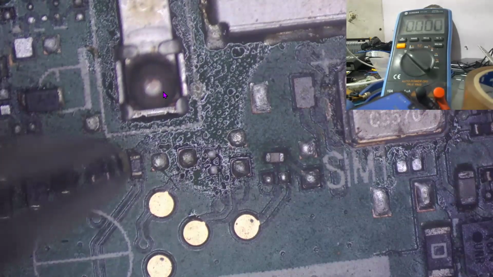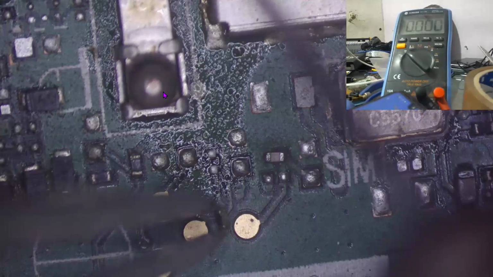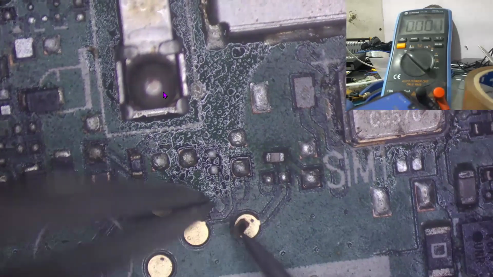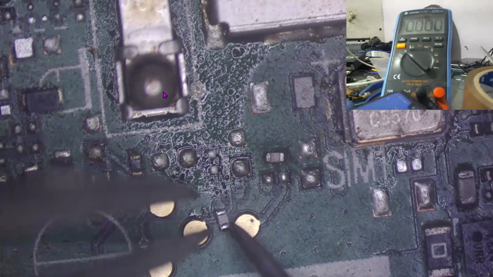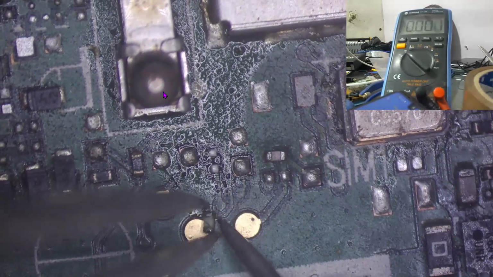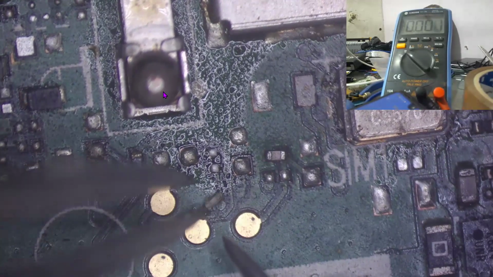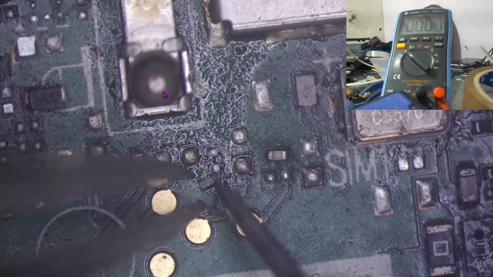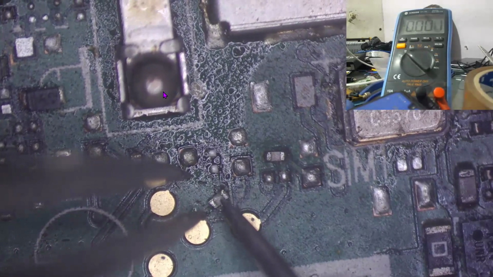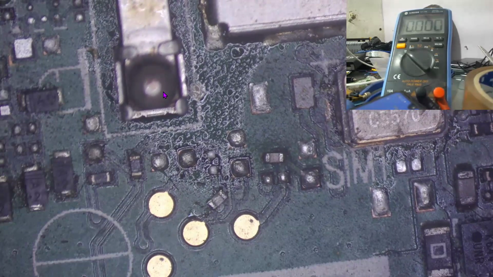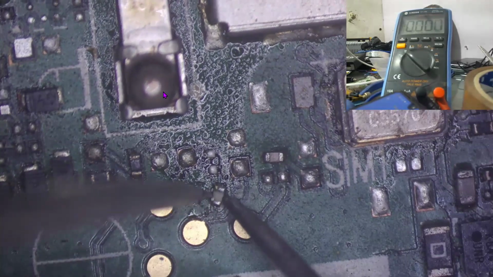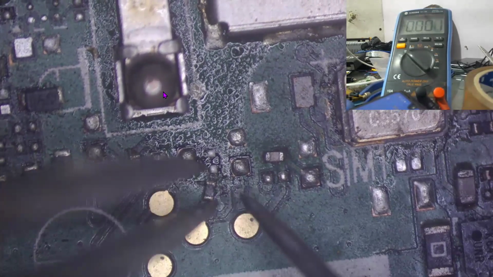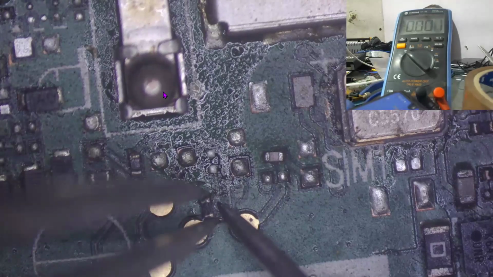So guys, you can see that this component is black from the upside and white from the sides. You can see this is white from this side and also white from this side. The color is different. Only the upside is black and all the other sides are white. So guys, this is the symptom by which we can know how our resistance looks.